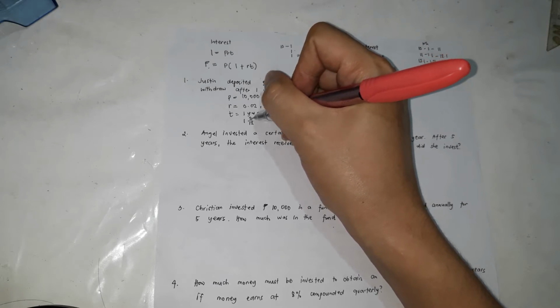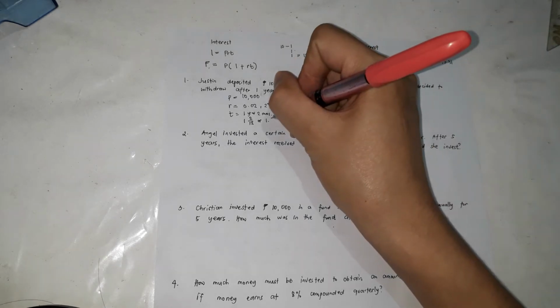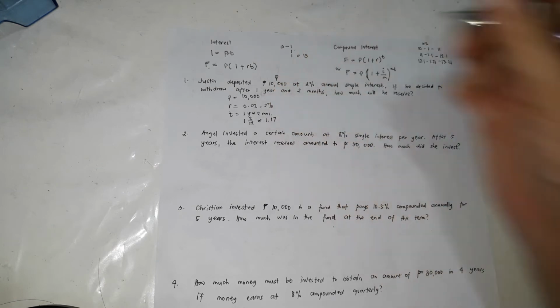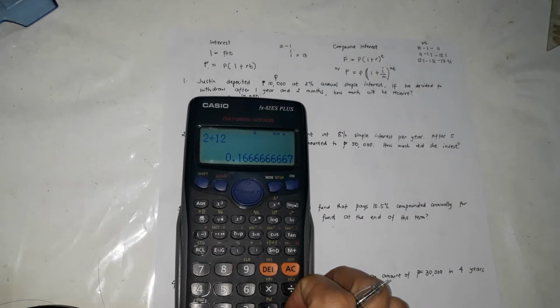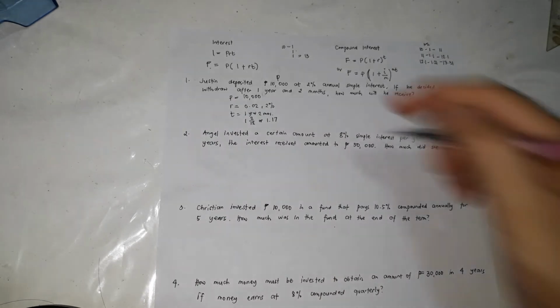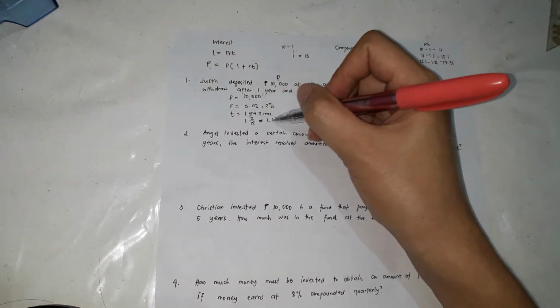So 2 divided by 12 is equal to 0.16666, or 1.17 years in total.